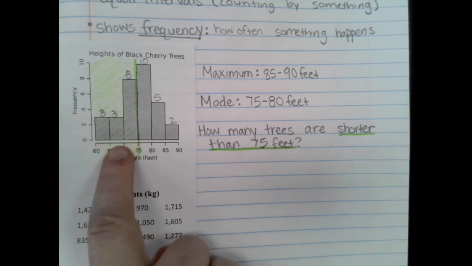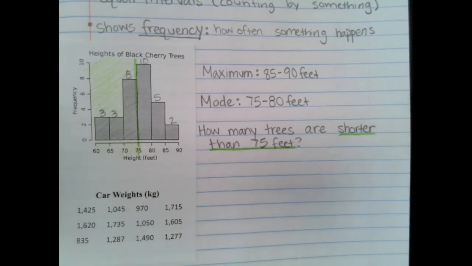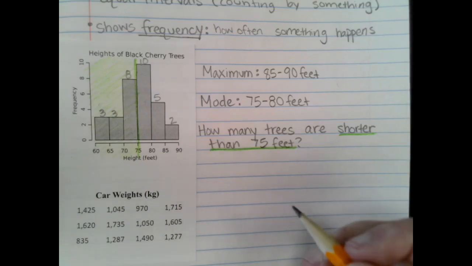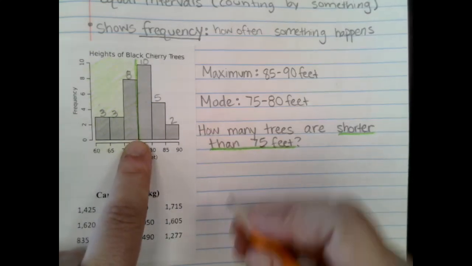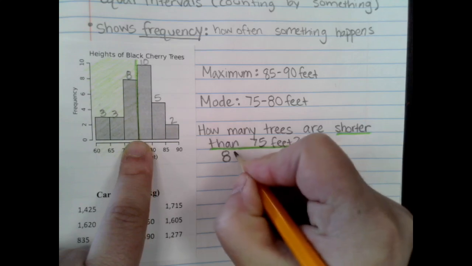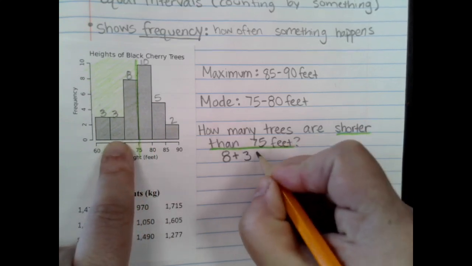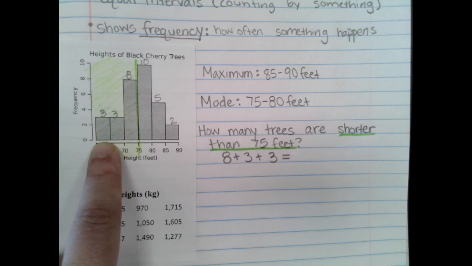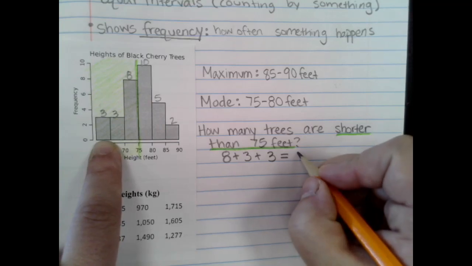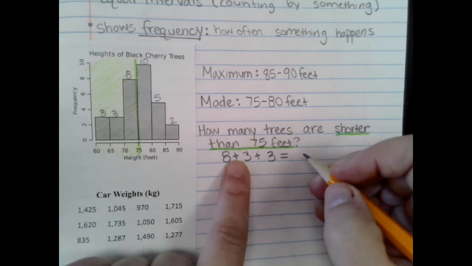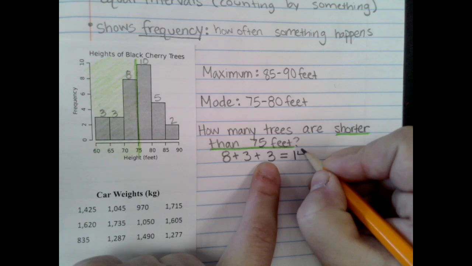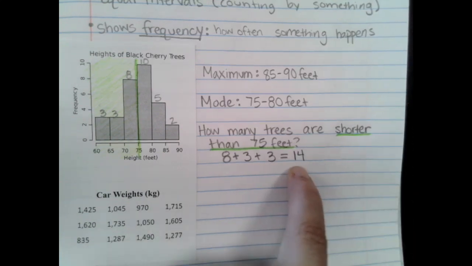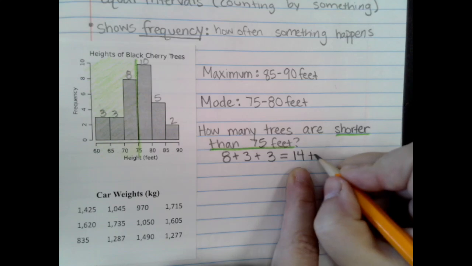So I'm going to take those 3 bars and we need to put them together. We're combining them. So I'm going to add those 3 bars together that are lower than 75, shorter than 75. So 8 plus 3 plus 3. Try that one more time. You're right with the 4. 8 plus 3 is 11. 11 plus 3 is 14. And what are we measuring, 14 what? Trees.